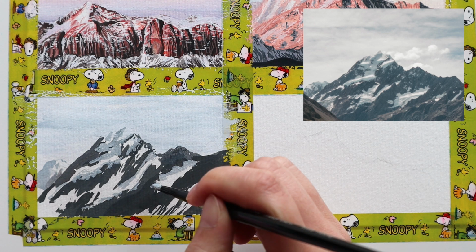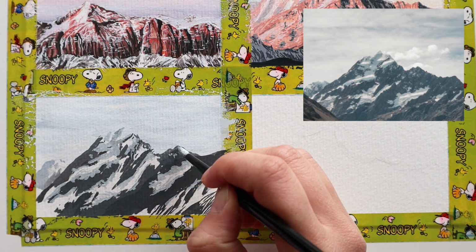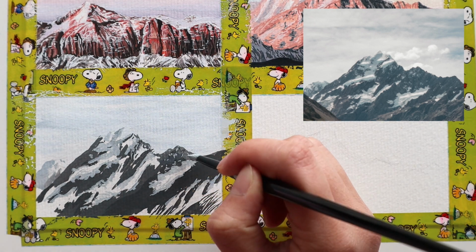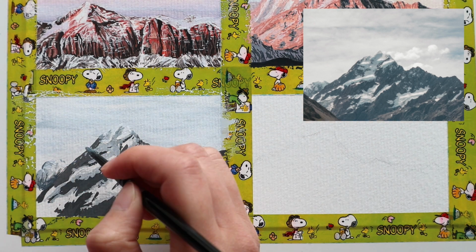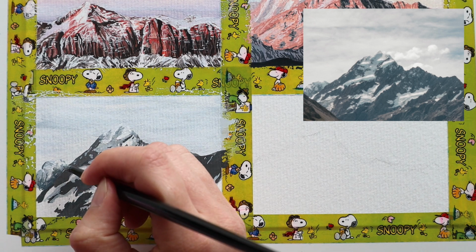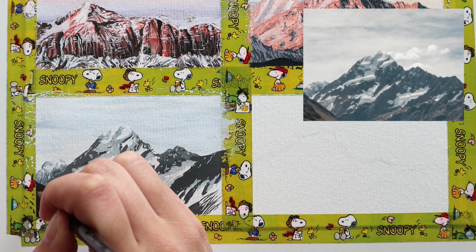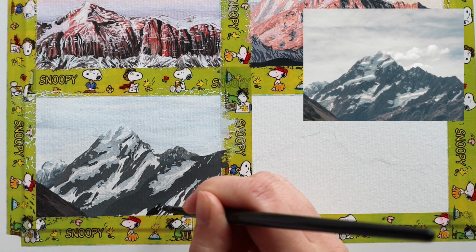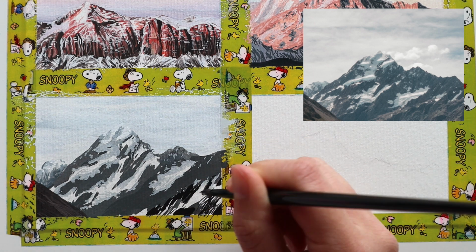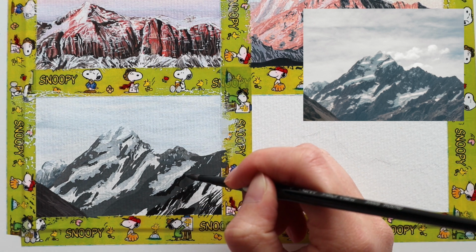And you can also see that parts of the snow that are not facing upwards are more of a blue-gray. So that also gives you a clue as to where the light source is coming from. As long as you get those values right, you'll have a pretty accurate looking mountain. And so I just went with the same approach. I laid in all the darker parts first.